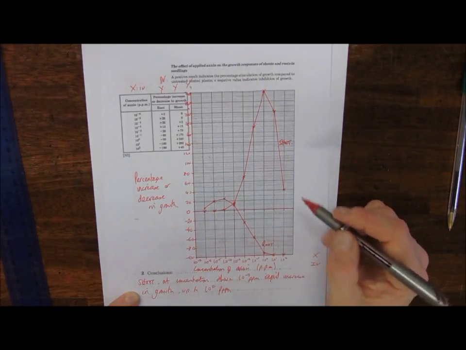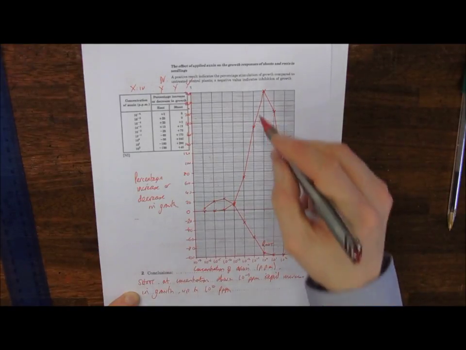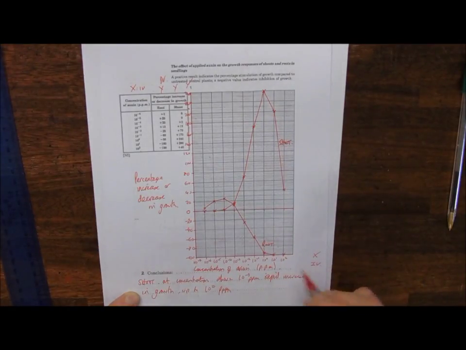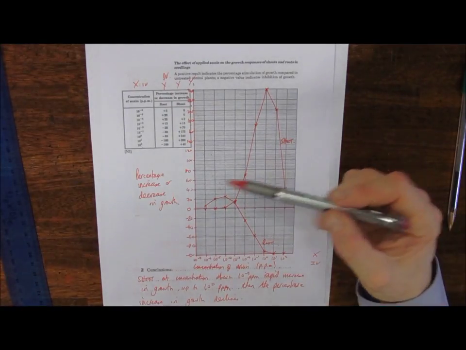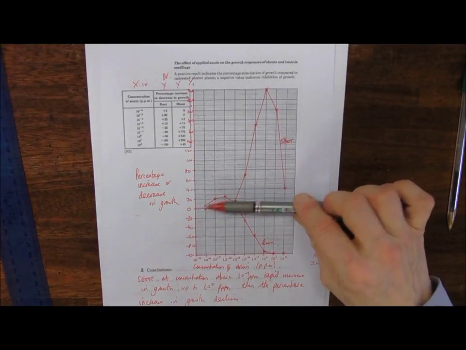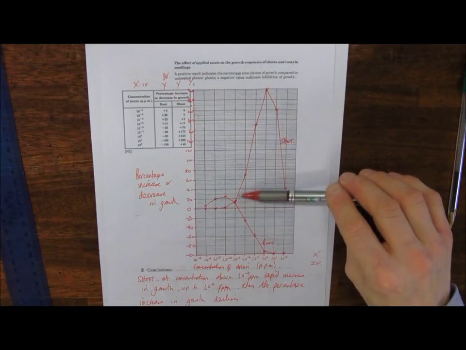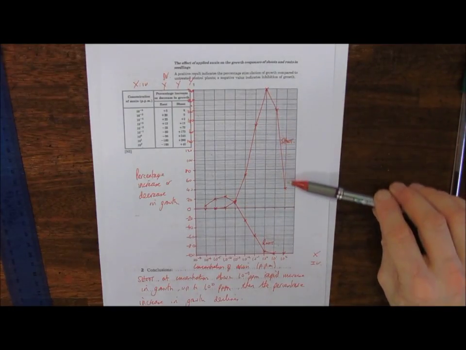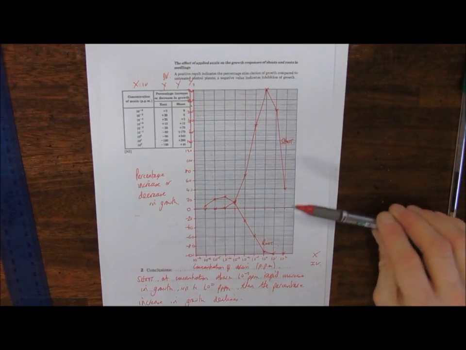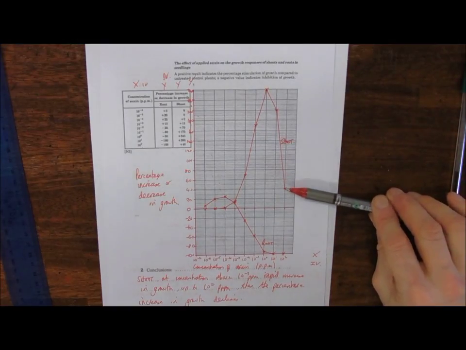then the percentage increase in growth declines. A horrible thing to say is that. Remember, this is all growing. The shoot is growing, but it's growing slowly, and it's growing really fast, and then it's not growing as fast, but it's still growing. Okay, it's not getting smaller.